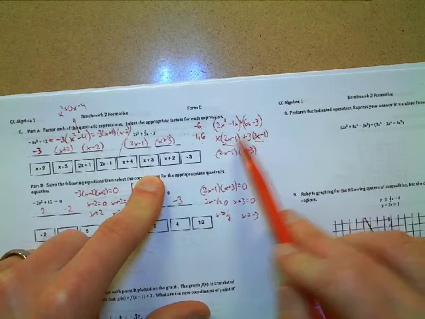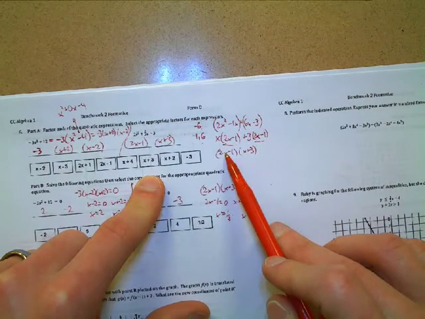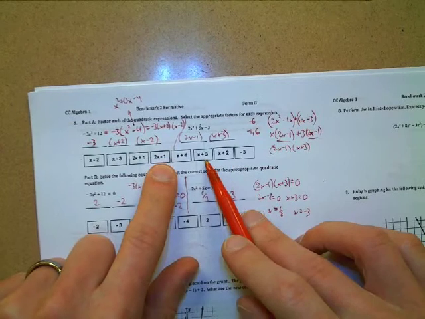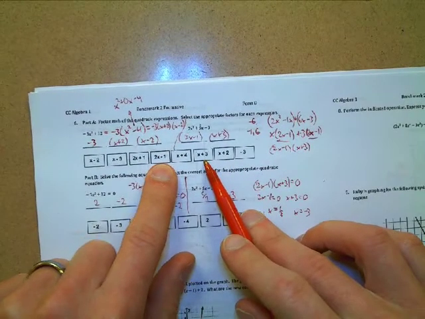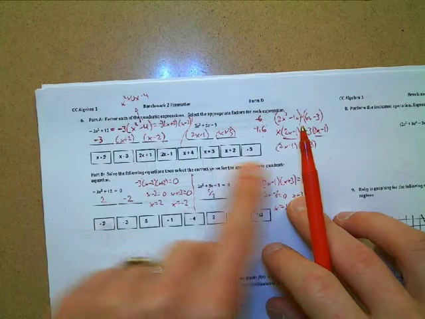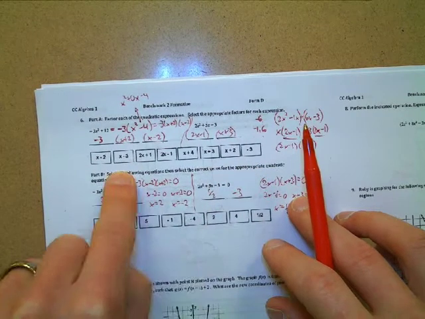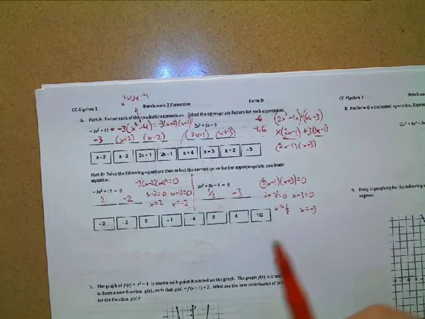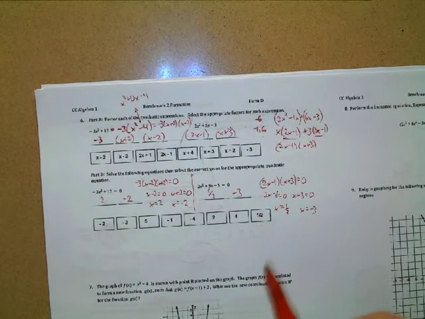So you have a 2x minus 1 left over. Factor those out. You'll have 2x minus 1 times x plus 3. And so you'll get the 2x minus 1, and then there's your x plus 3 right there. Okay. Notice there will be selections down here that you do not end up using. So they give you more options than what you need there. So be careful with what you select.